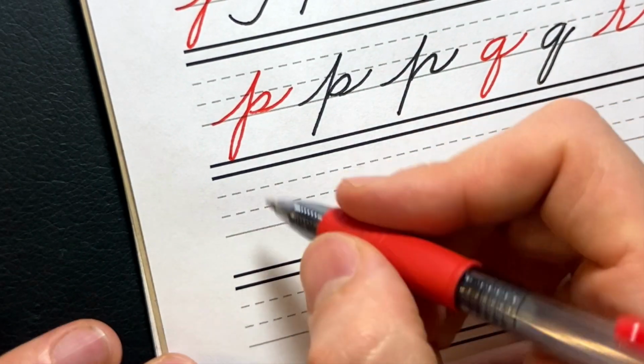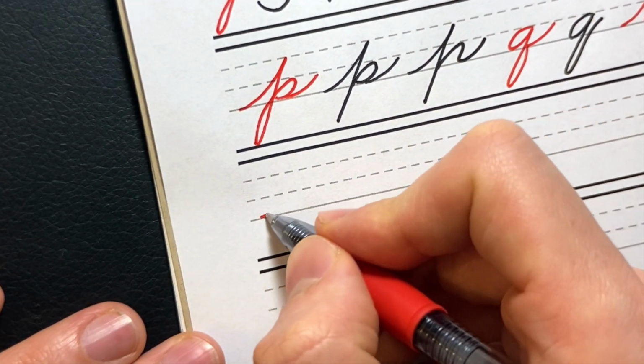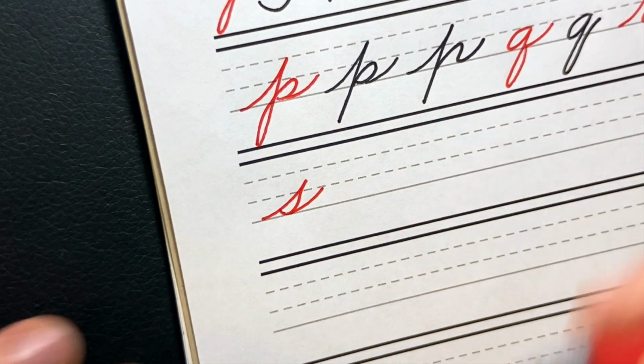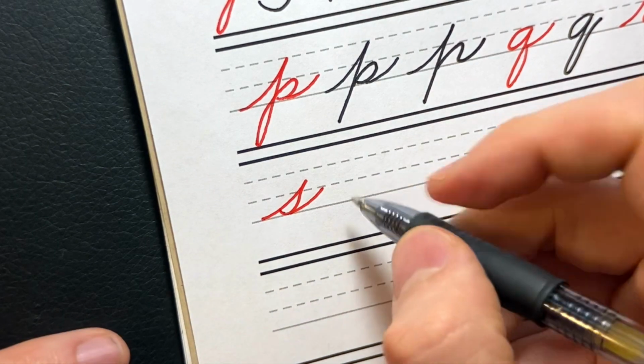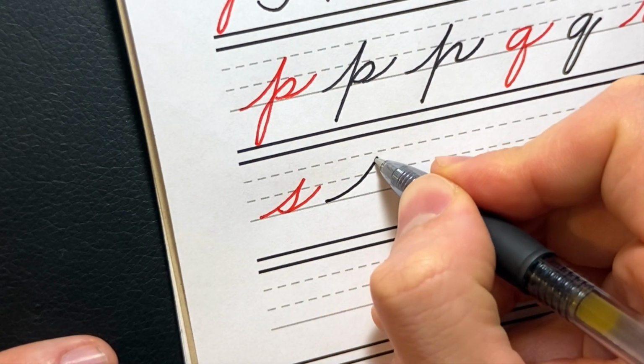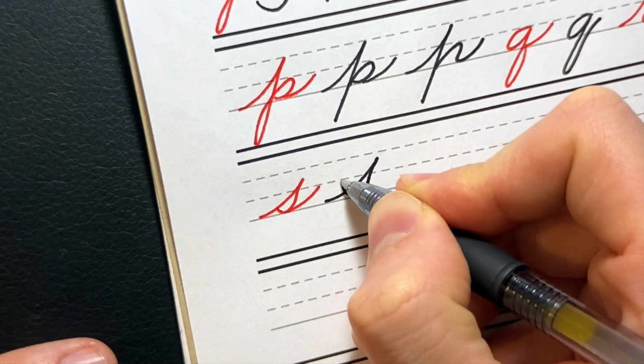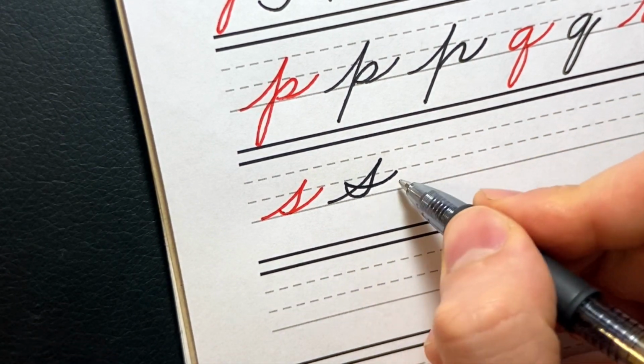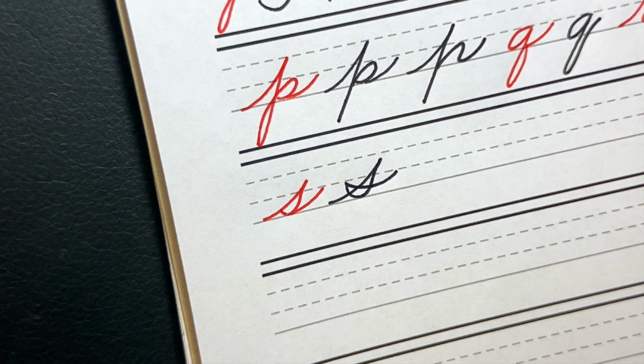All right, on to the S. Here's our standard S. And our variation, which I might call the high exit because it exits higher from up here instead of from the baseline. You could connect that into another letter, or you could end a word like that as well.